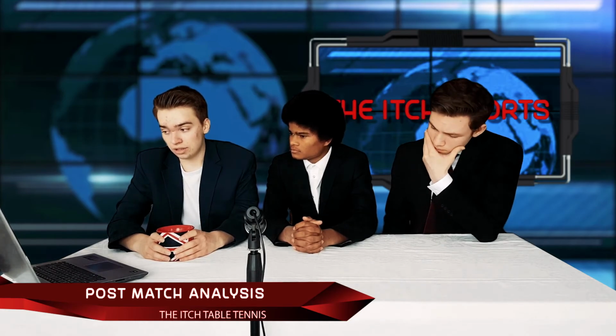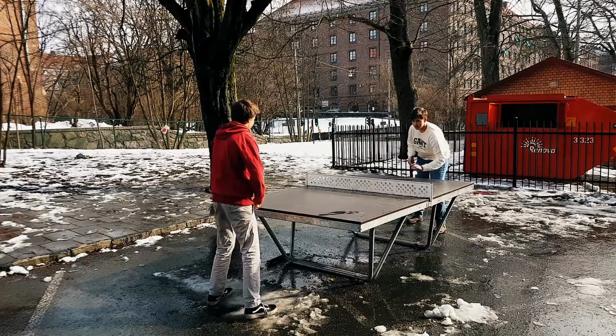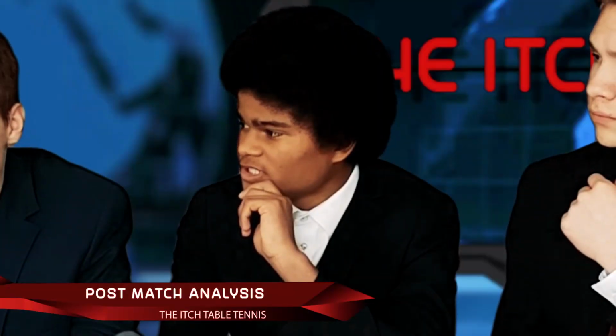So, set 4. Sanderson had taken the lead and was looking to build upon it and serve it for this set. Anything catch your eye here? Yeah, I mean, firstly, Sanderson bounced the ball a few times. Now, I think this may have been to possibly psych his opponent out. Anything can change a player's mentality nowadays, even if it's as small as that.